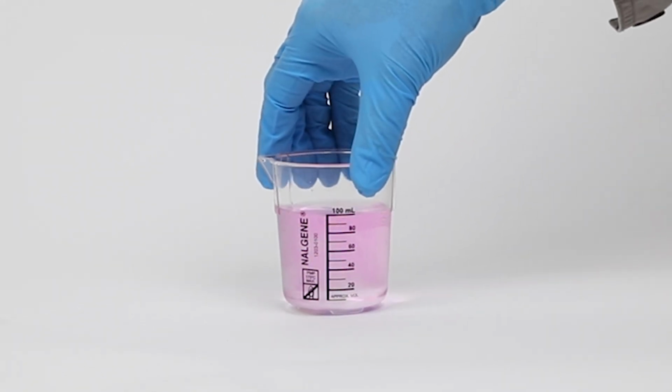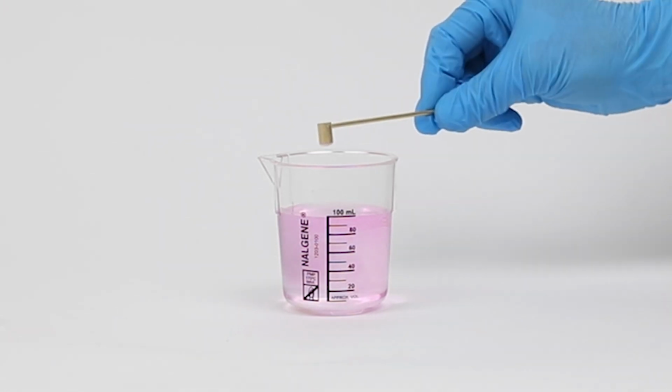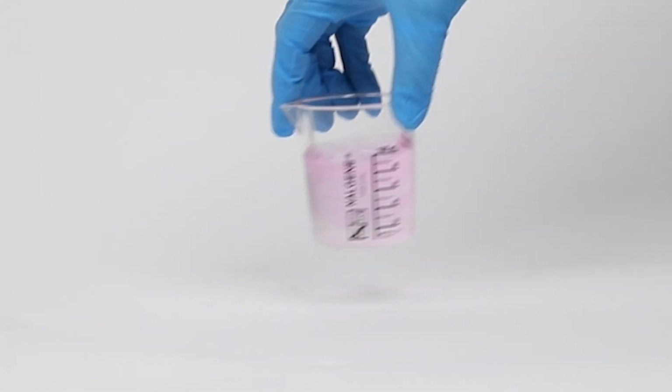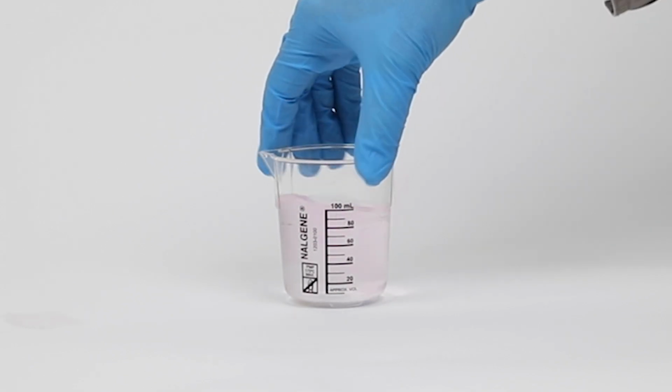If the sample turns pink, slowly add gallic acid powder to the sample until the pink color disappears. This will neutralize the sample.